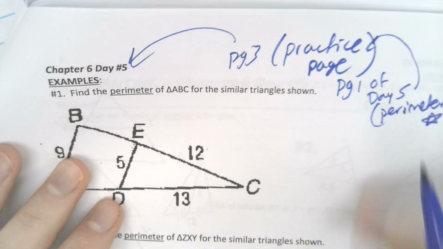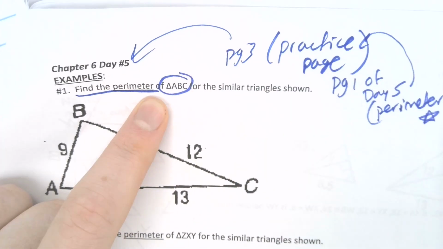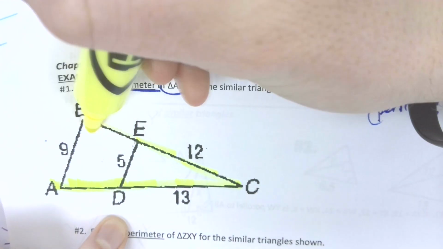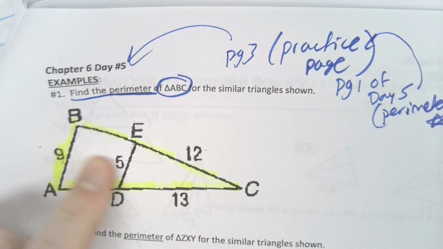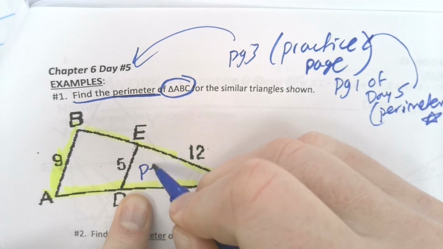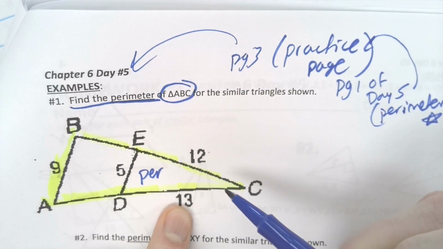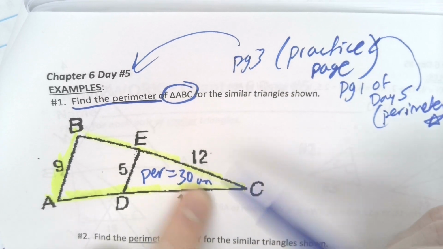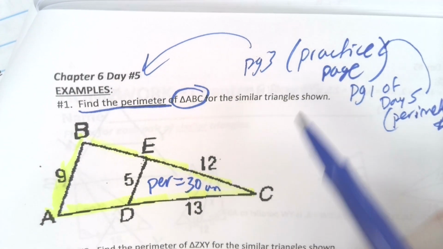So you can see we're going to be finding the perimeter of certain triangles, ABC in this case. So you're going to be finding the perimeter of this whole triangle. The good thing is they give you the perimeter of one of the triangles already. So 5, 12, and 13, that would be perimeter 30 units. So then you would, of course, be setting up a proportion to find the perimeter of the whole.